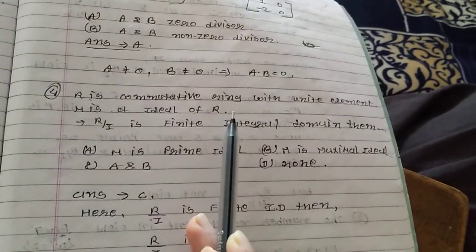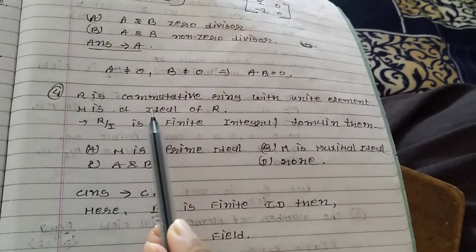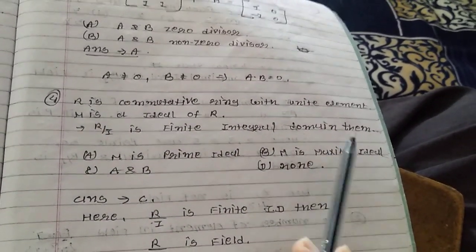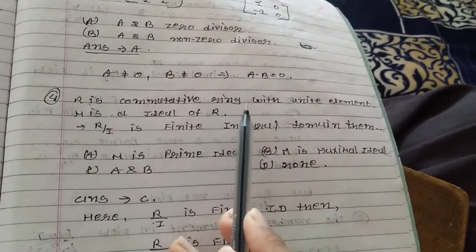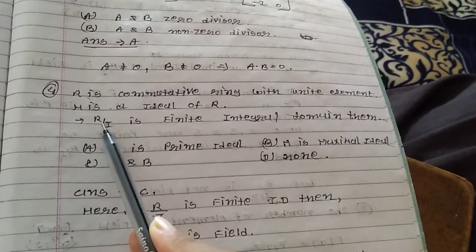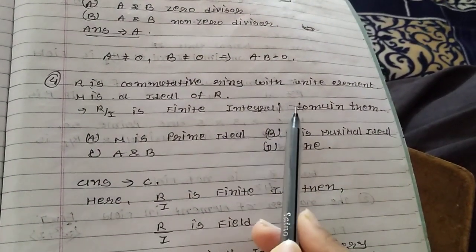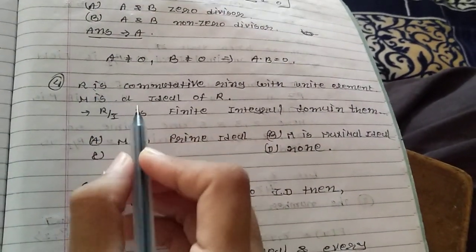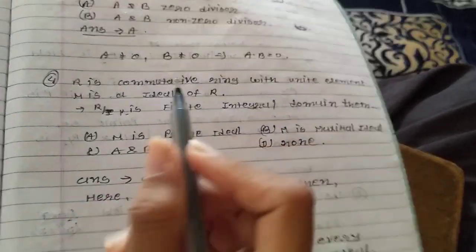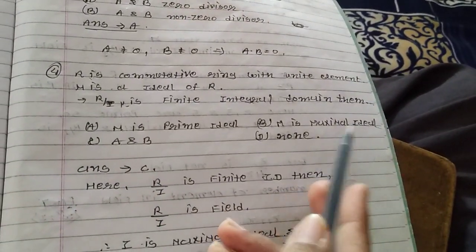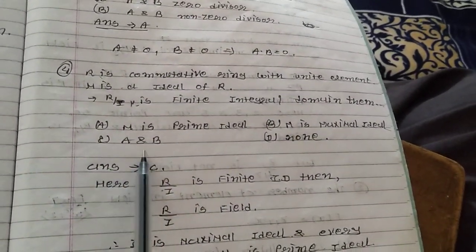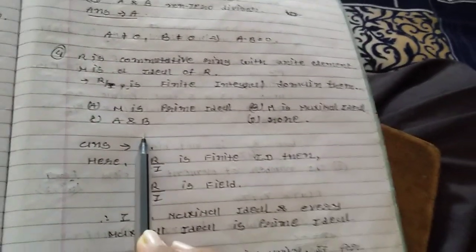R is a commutative ring with unit element. M is an ideal of R. R upon I is a finite integral domain. Then, right? Here, in place of I, we take M. R upon M is a finite integral domain. Then M is a prime ideal, M is a maximal ideal, A and B, and none, right? Our right answer is C, A and B both. How can we say that?